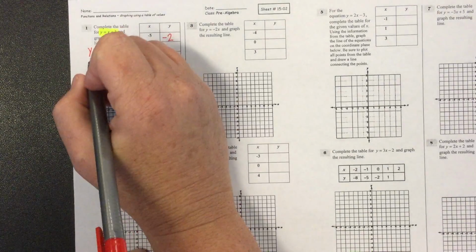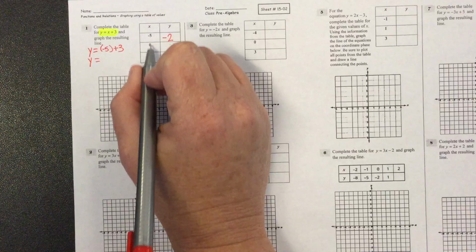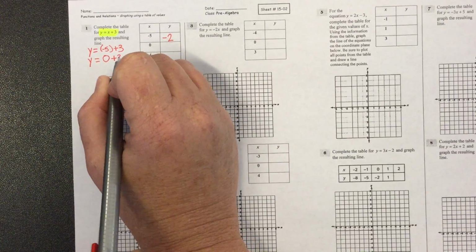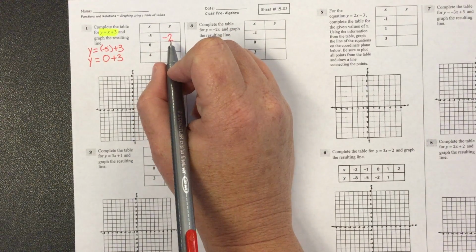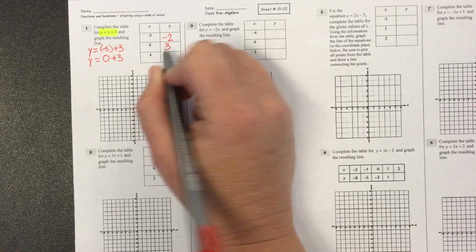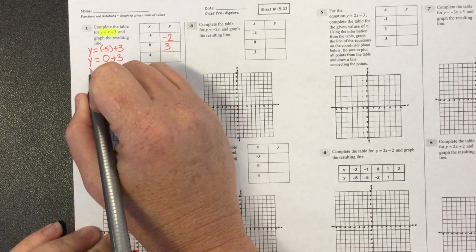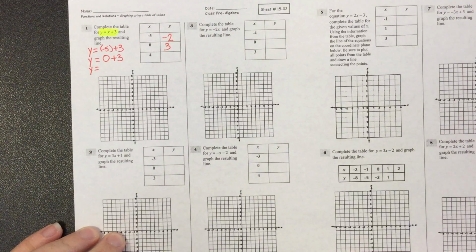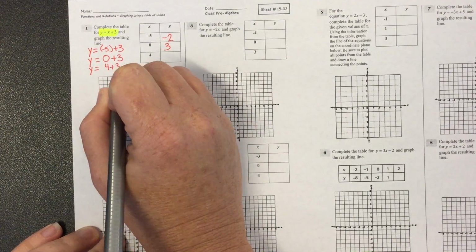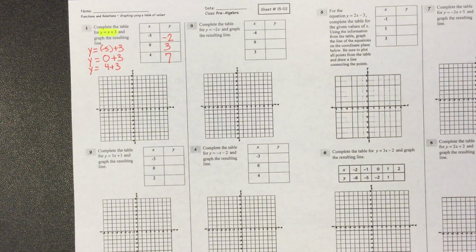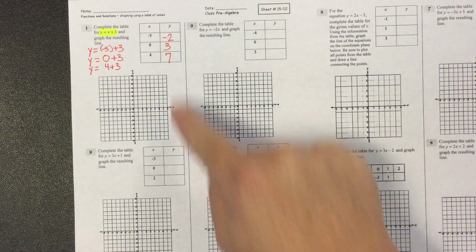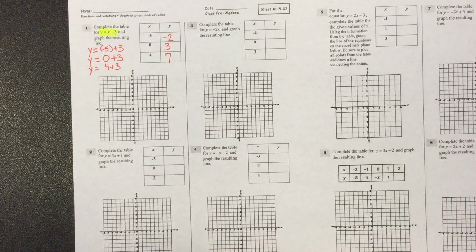All right, next one. y equals, I'm putting in a 0, plus 3. What is 0 plus 3? 3. So I inputted a 0 into that equation and the output was a 3. Next one, I'm inputting a 4 into my equation, and the output would be my 7. Very good. All right, so that was pretty easy, right? Yes. So now we're going to go ahead. Now I have my equation, I have my table. Now we're going to come over here and we are going to graph it.